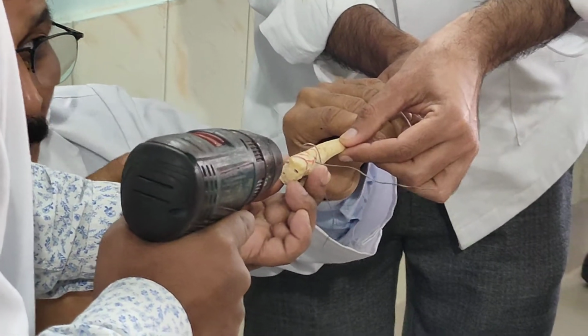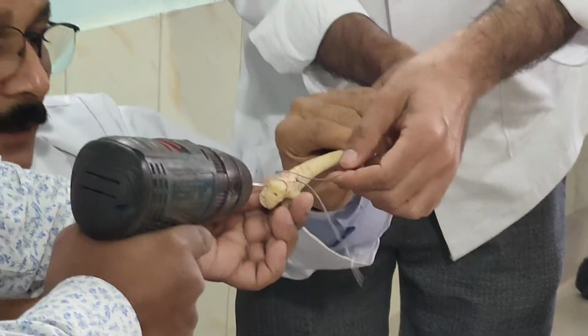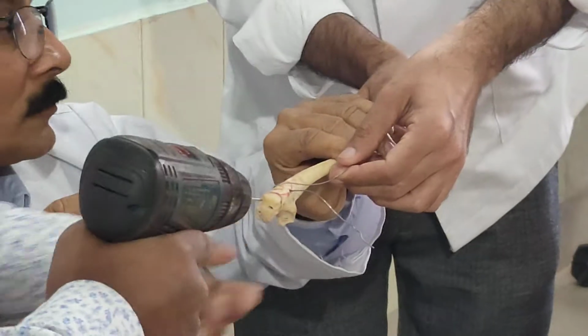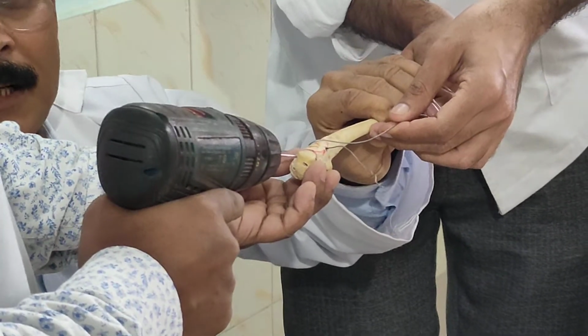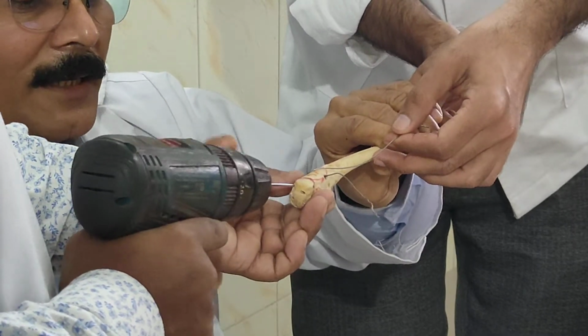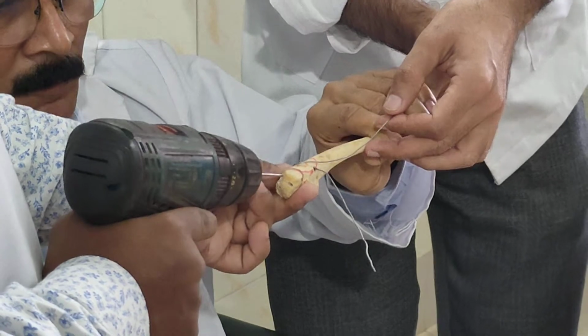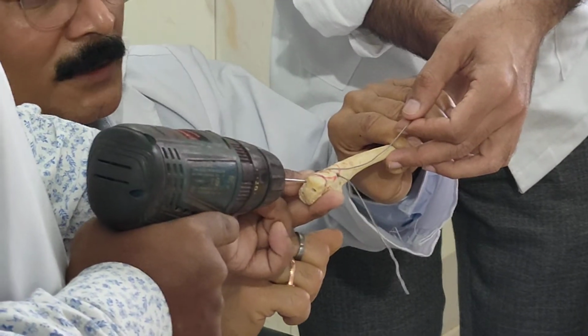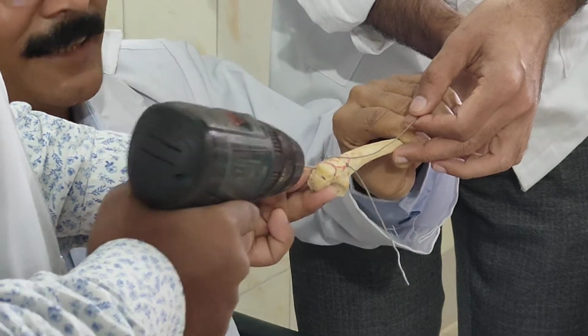Now up to what extent are you supposed to go? Tell me, up to what extent is it supposed to go? You should cross it. Why is it necessary? It is necessary that at the final sitting, you need to hammer it. So if you are unable to pierce the cortex beforehand, the hammering may lead to bending here.